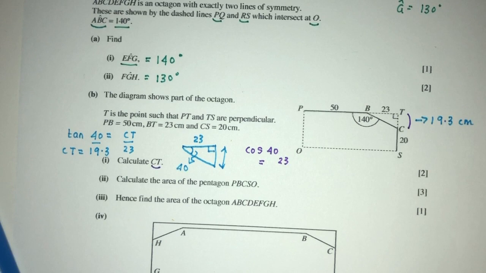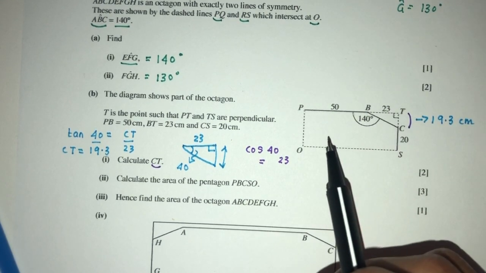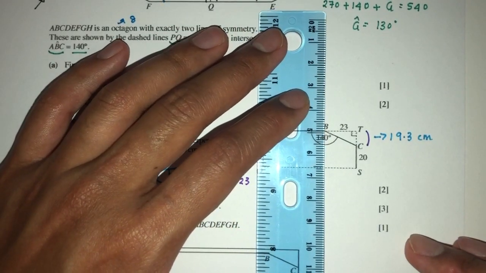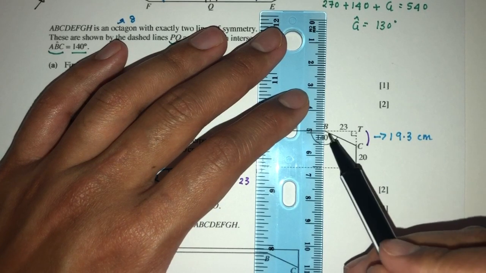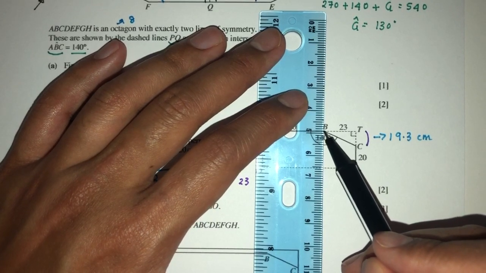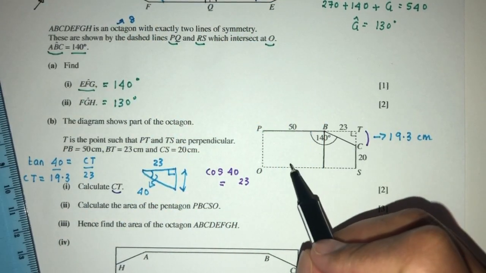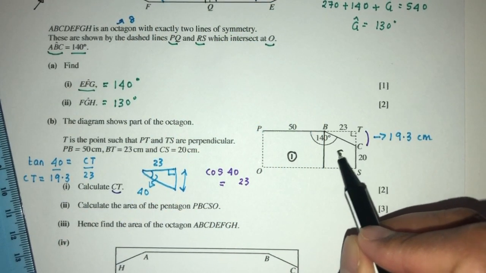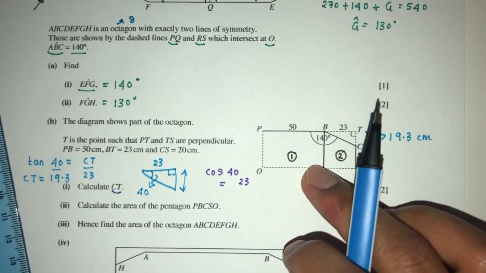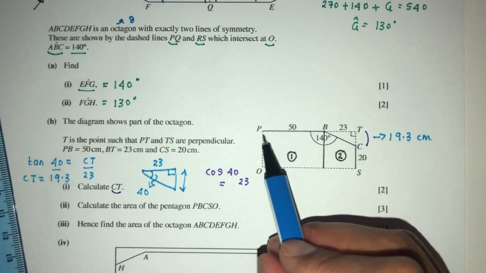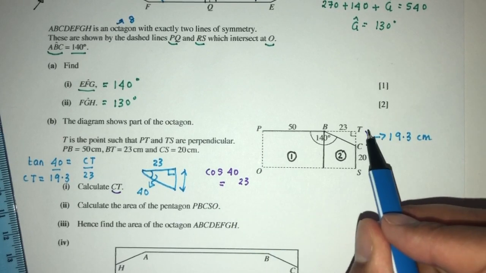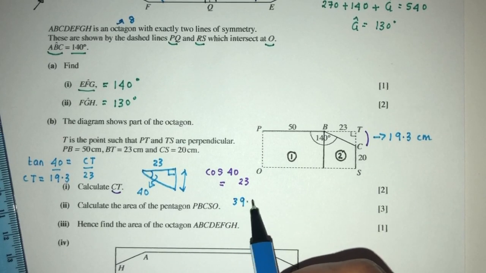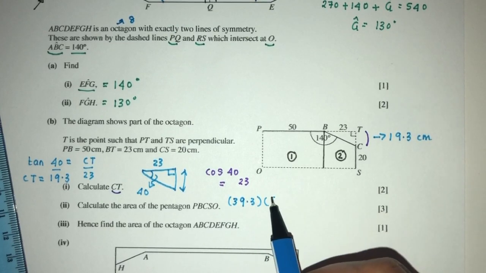Now for part 2, calculate the area of the pentagon PBCSO. So we have to find the area of this shape. We can break this down into pieces to help us find the area. So let's do that. We have number 1 and number 2. Number 1 is simply a rectangle. That will be length times width. The width will be this plus this, that will be 39.3 multiplied by 50.